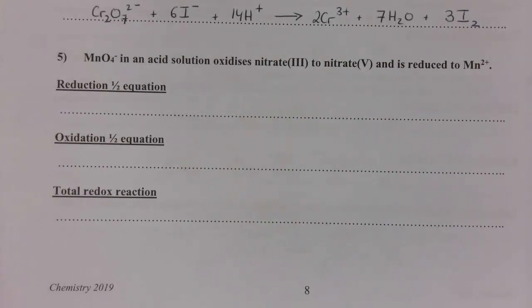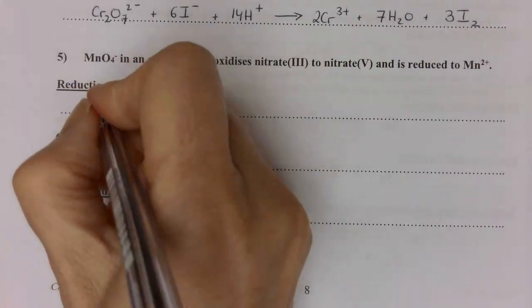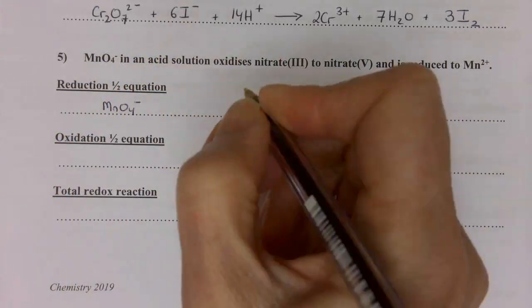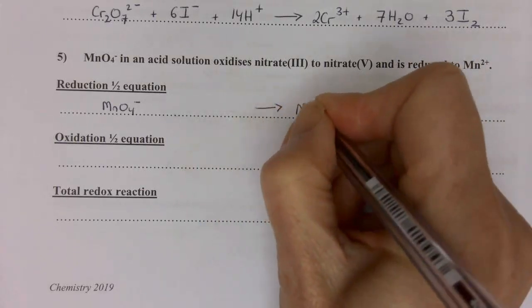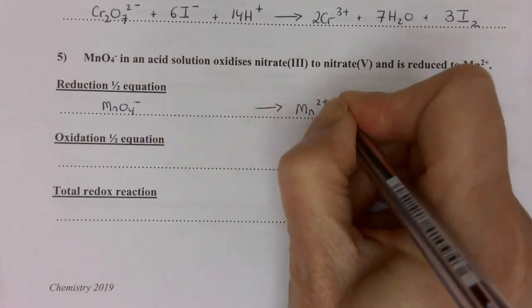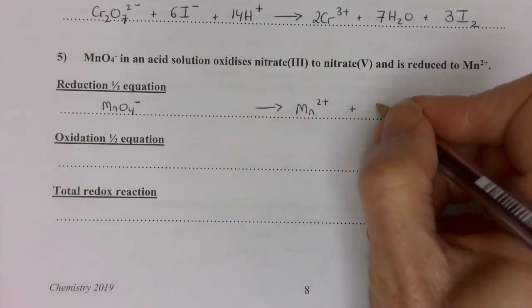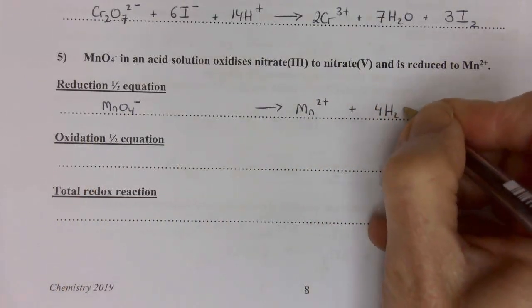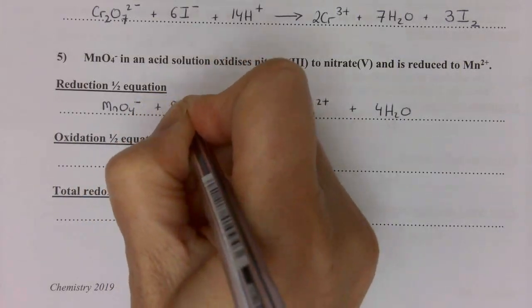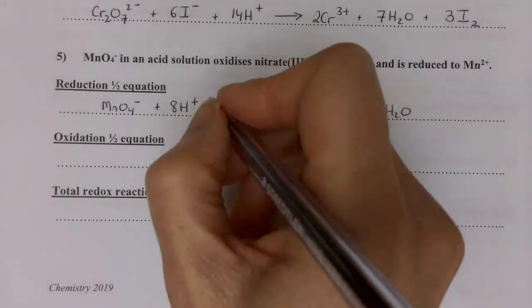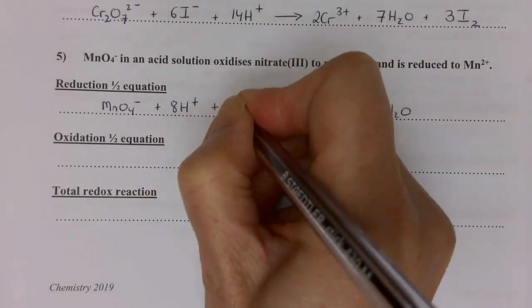Last but not least, I've got manganate in an acidic solution oxidizing nitrate 3 to nitrate 5. So we're going to start this time with the reduction equation. MnO4 minus is one we've come across before, going to Mn2 plus. And again, I need to get rid of these oxygens, and I can do that by adding water. And I have 8 hydrogen ions on this side.